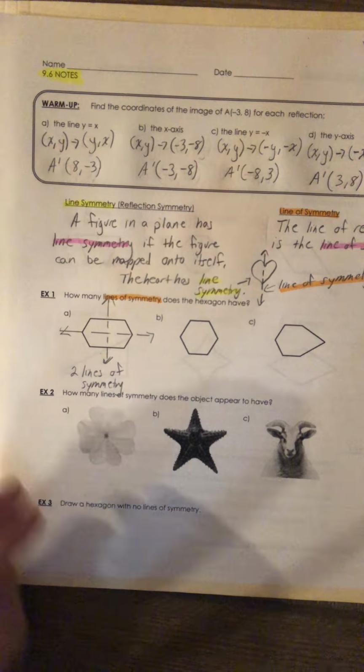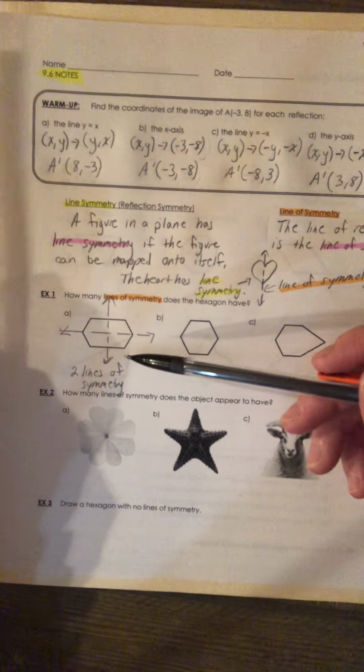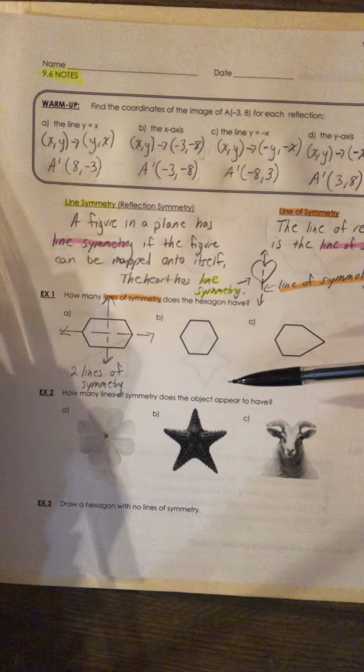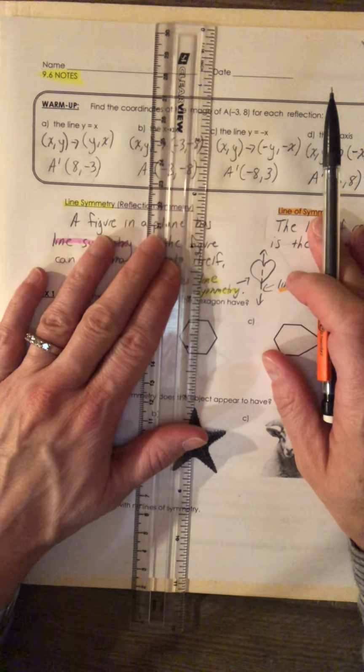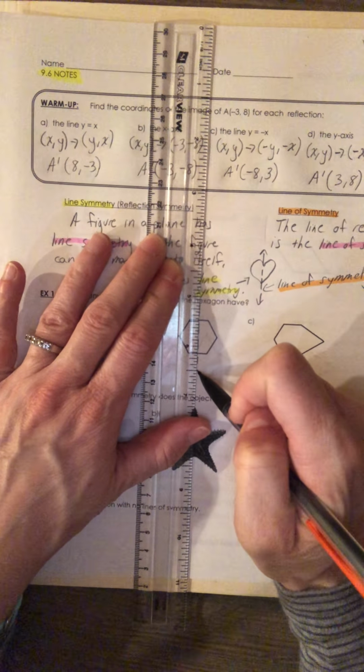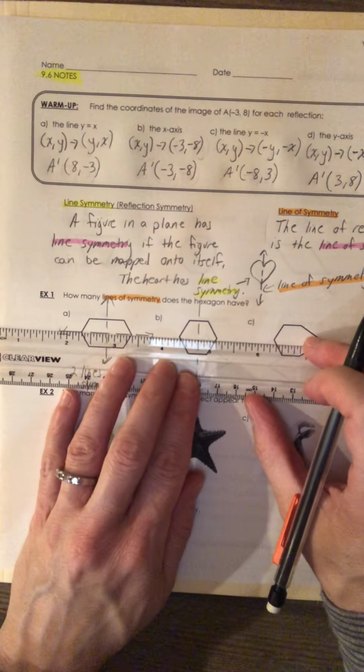All right. Now my next one's slightly different. This was not a regular hexagon. This is a regular hexagon. So when you take a look at a regular hexagon, it will have more than two lines of symmetry. It'll have the same two that we just did in the other one that wasn't regular, but was still equiangular.